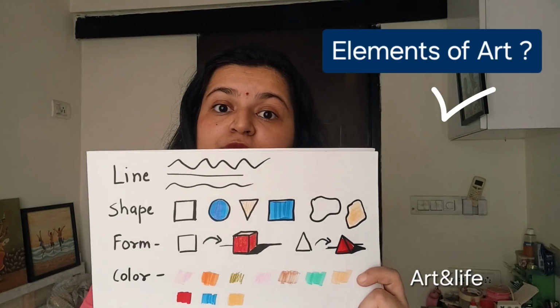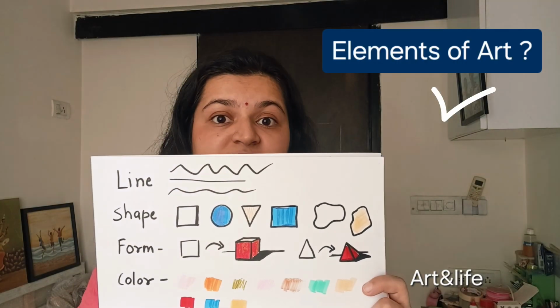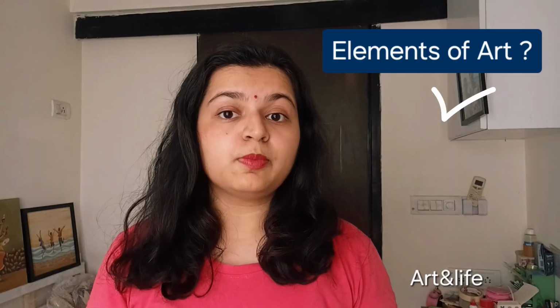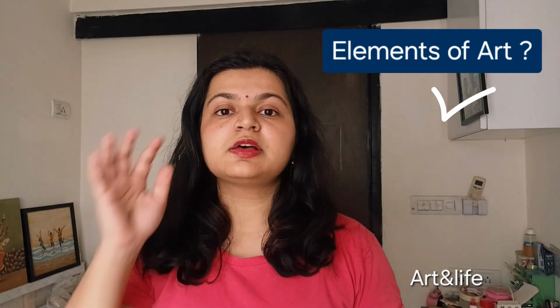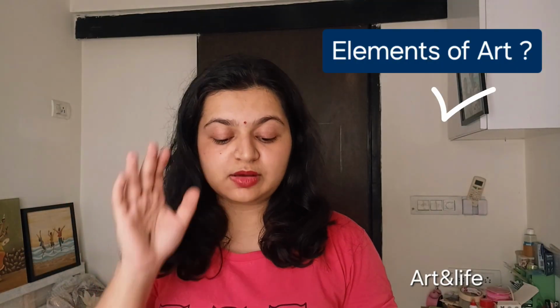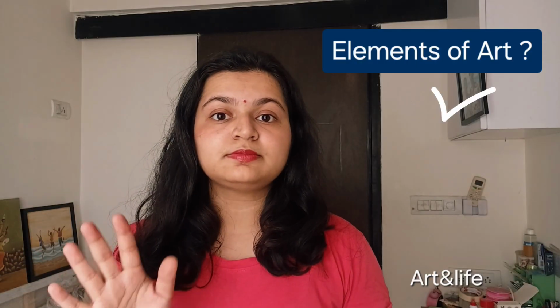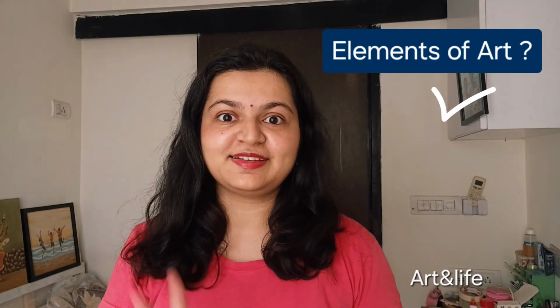So now I am going to tell you the definition of space. Space is around, between and within the components of a piece of art. Whatever I have made on a page, whatever I have drawn on a canvas, the space between the objects or the designs, or space around the designs or within the design, is called space, the fifth element.